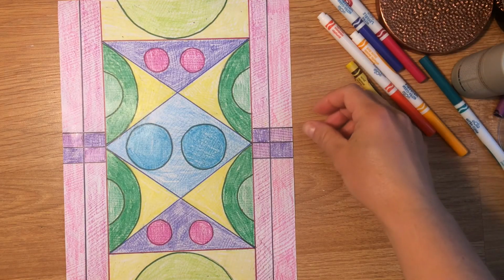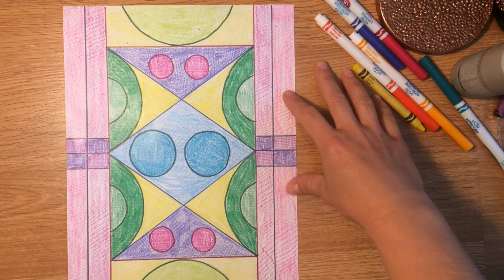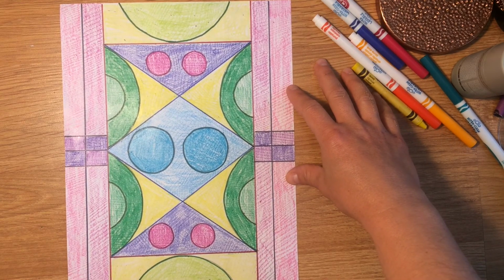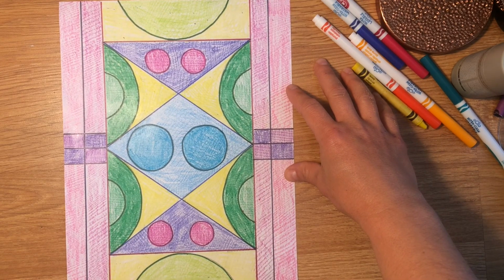Well, there you go, Eagles. A beautiful stained glass window or flag that's filled with hidden math and geometry.